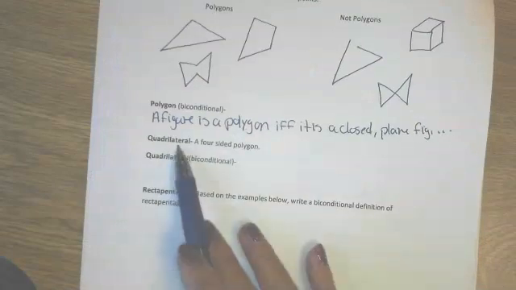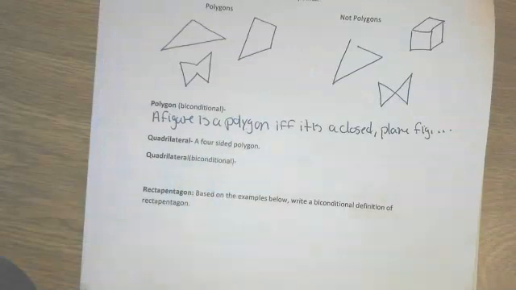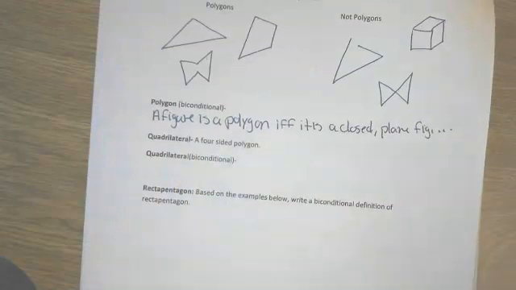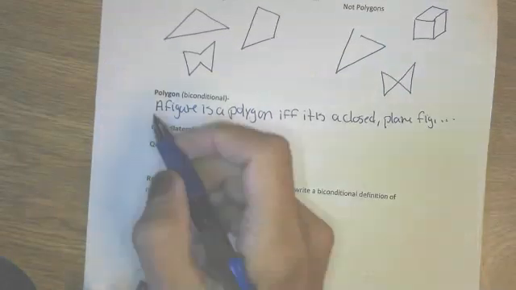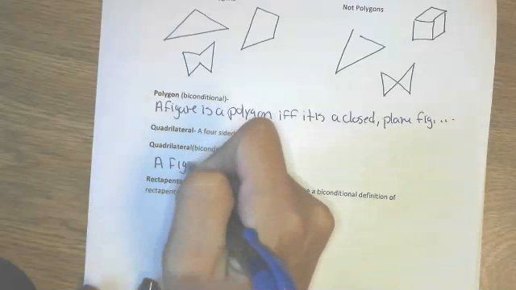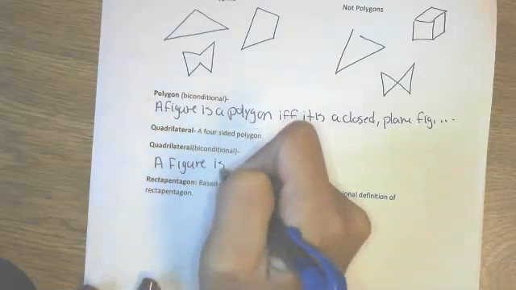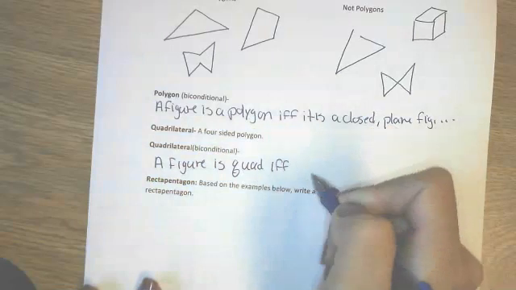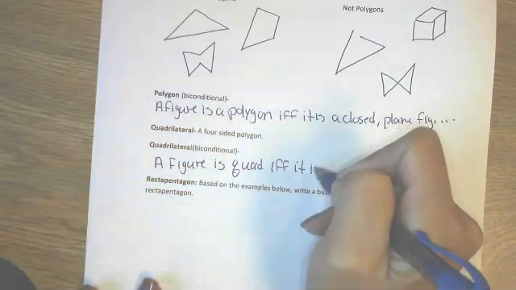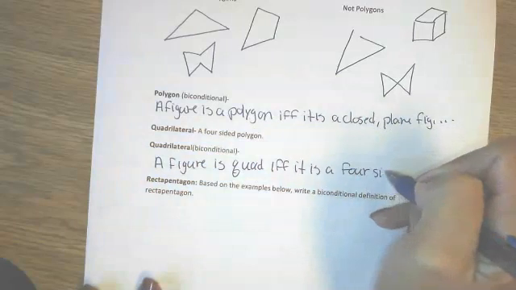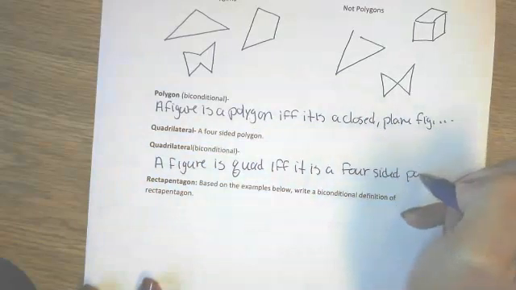Okay, try another one. This one will write the whole thing out. Quadrilateral, a 4-sided polygon. Can you turn that definition into a biconditional? Yes. A figure is a quadrilateral if and only if. Yep. A figure is a quadrilateral if and only if it is a 4-sided polygon.